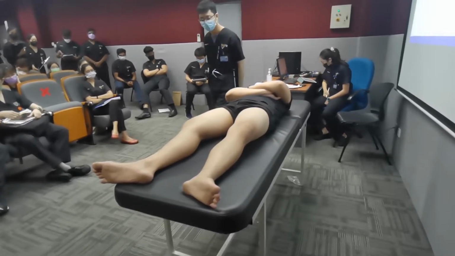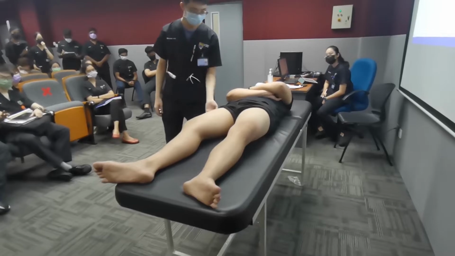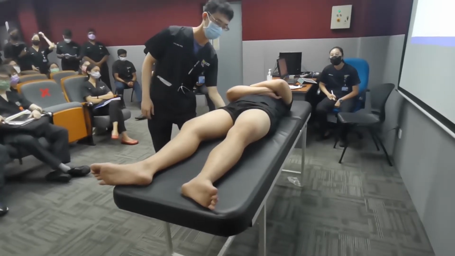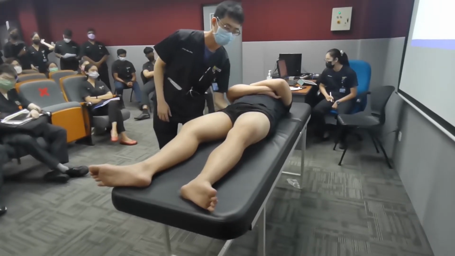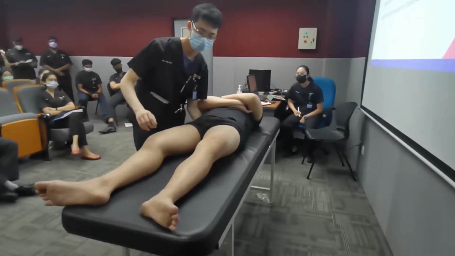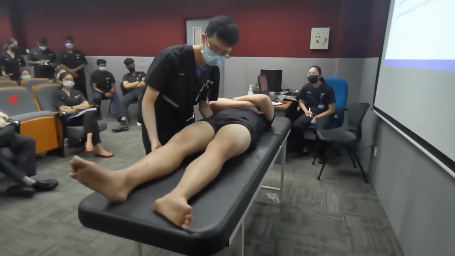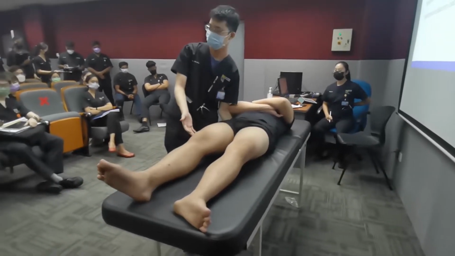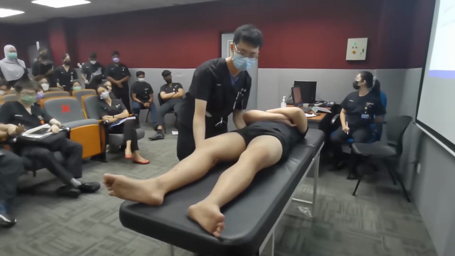Okay. So for the Thomas test, you want to place your left hand underneath the lumbar spine of the patient. So you want to feel for the lordosis, if there's any excessive lordosis. For him, there's none. And then you want to flex the knee and the hip. What you're trying to see is if the opposite hip raises.